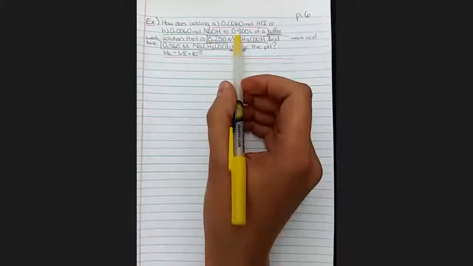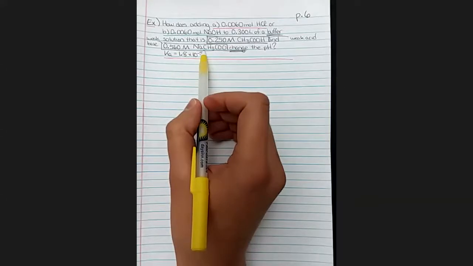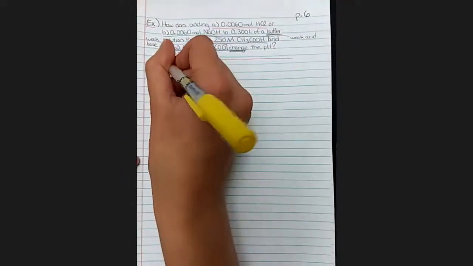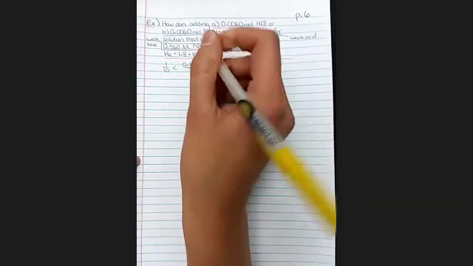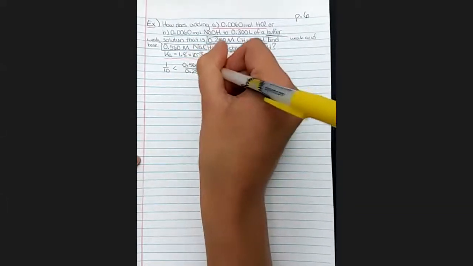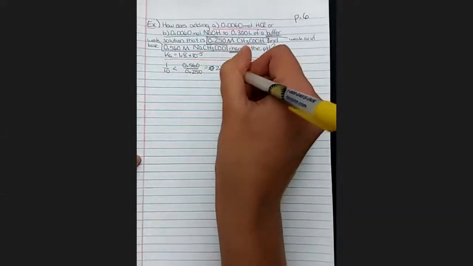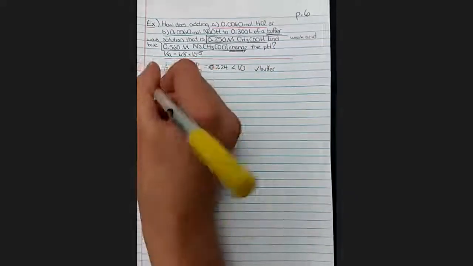So here is that exact same problem again. We've got a buffer with 0.25 molar of the weak acid, 0.56 molar of the weak base. We want to see what happens when we add some strong acid and some strong base to it. So we still have to verify that we have a buffer with our conjugate base over conjugate acid ratio. 2.24, and 2.24 is greater than 1/10 and less than 10. So this is a buffer. So we are good to go.